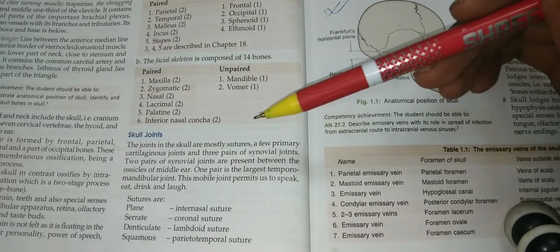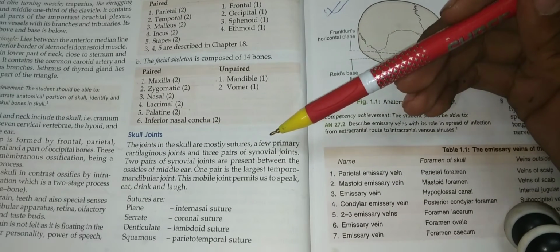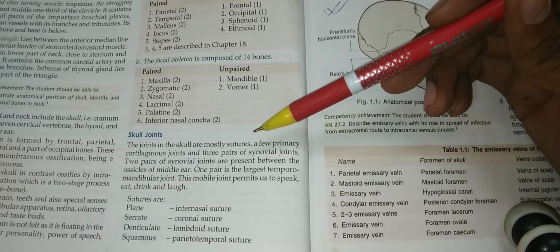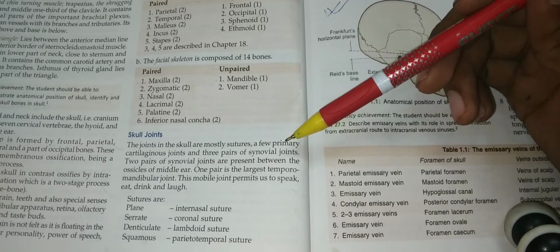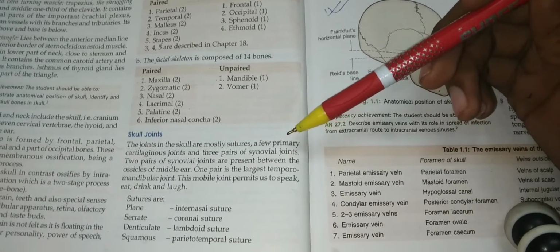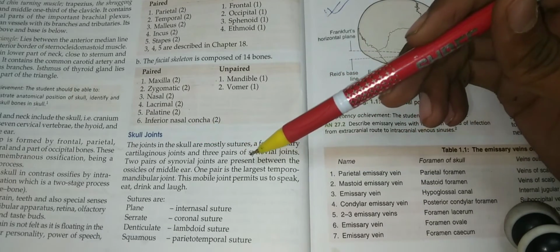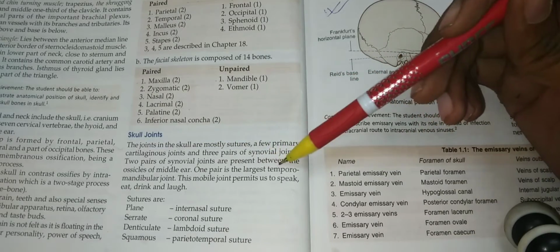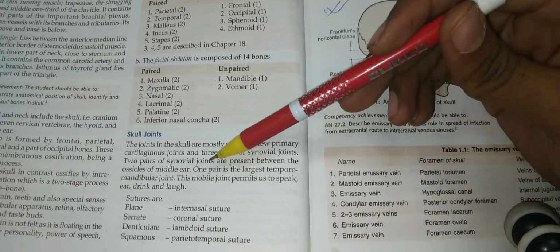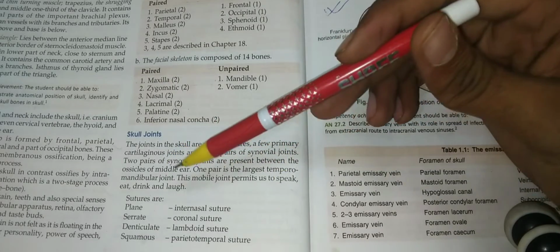Now coming to skull joints. The joints in the skull are mostly sutures, a few primary cartilaginous joints and 3 pairs of synovial joints. Now what are sutures? Sutures are the fibrous bands of tissue that connect the bones of the skull. There are two pairs of synovial joints present between the ossicles of the middle ear. One pair is the largest, the temporomandibular joint. This mobile joint permits us to speak, eat, drink, and laugh.